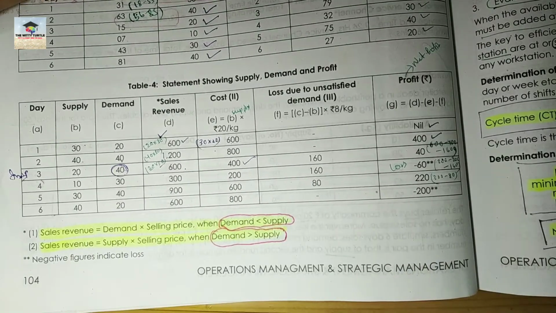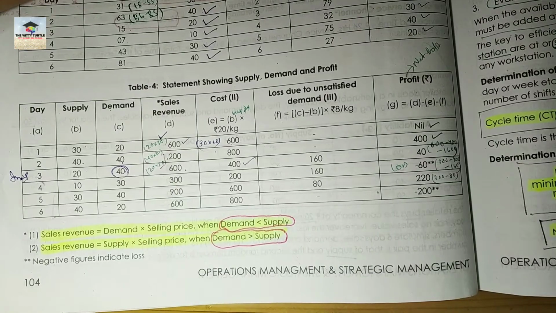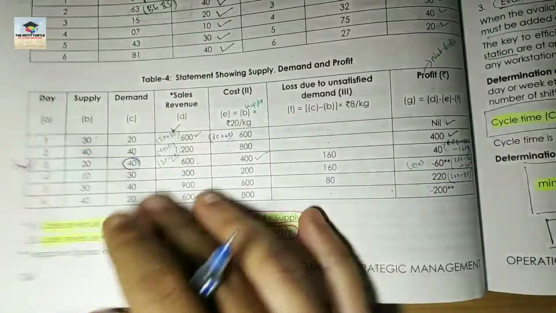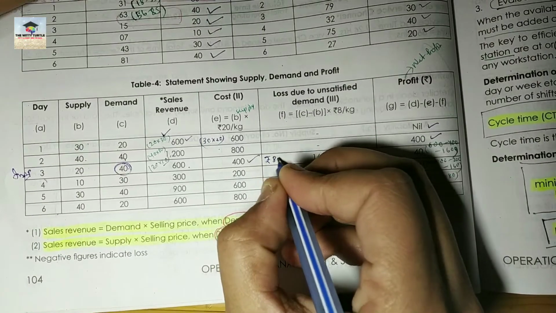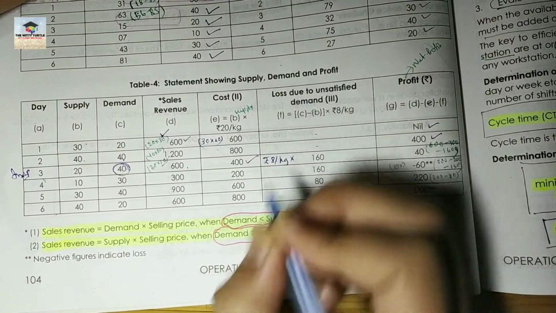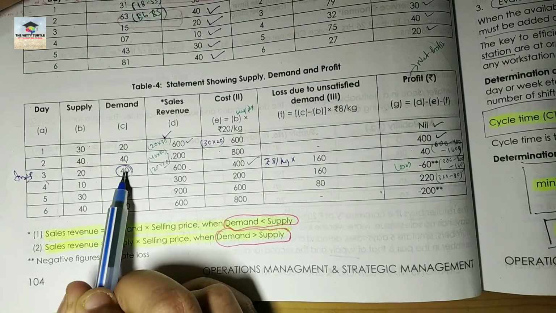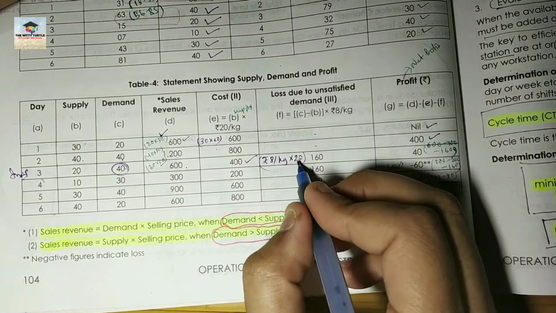Now again look at the question, there is again a clause given that loss due to unsatisfied demand. Loss due to unsatisfied demand is 8 rupees per kg. And how many kgs का आपका unsatisfied demand हो रहा है? 20 kgs. 40 minus 20, right? 20 kgs.